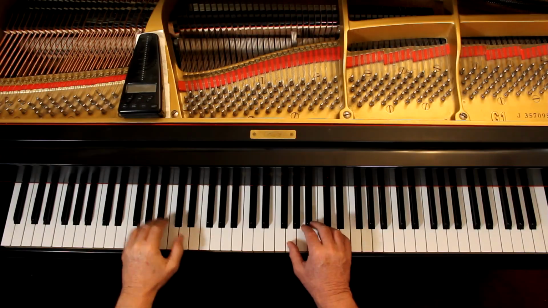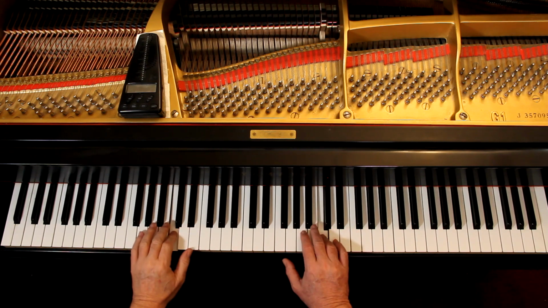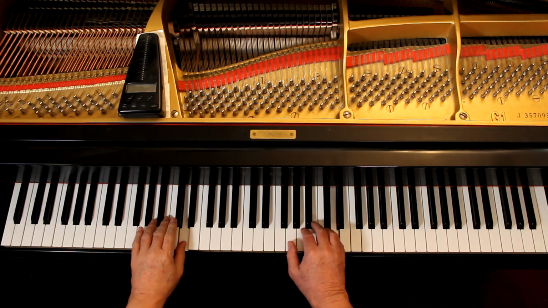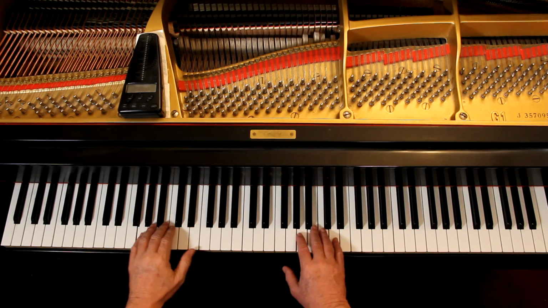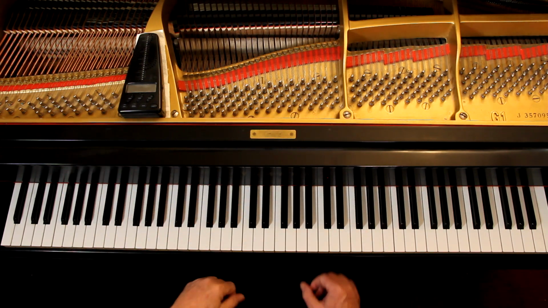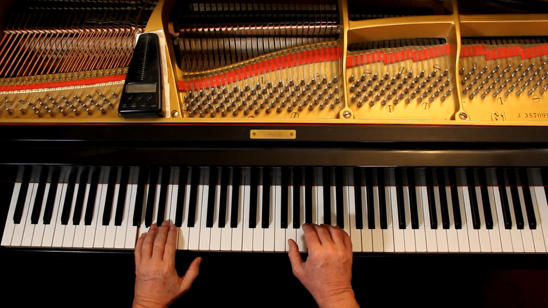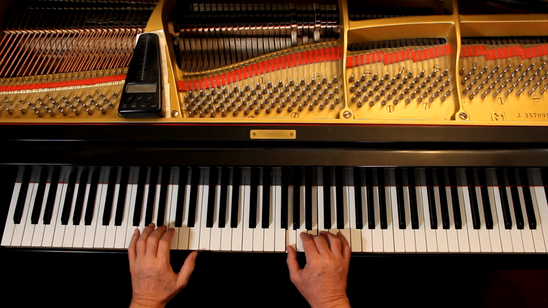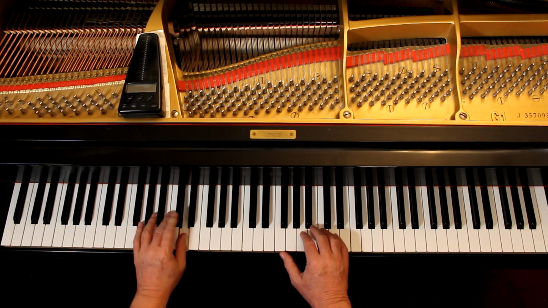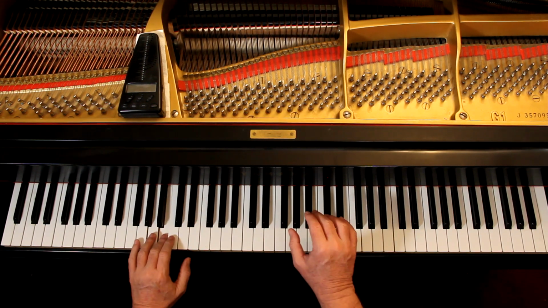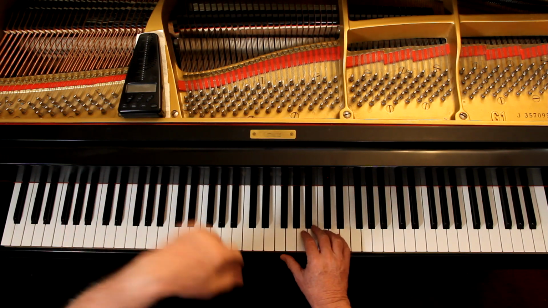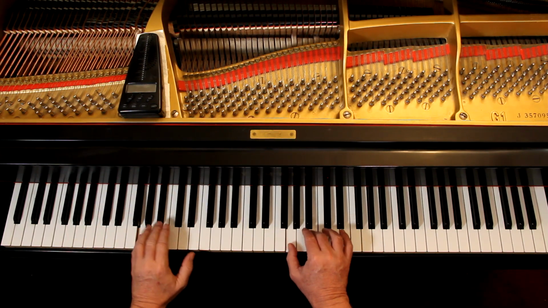Put the hands together. At the beginning, they're playing the same notes or same rhythm. Different fingers sometimes, but that's okay. Let's go down to measure 9. Here it's 1, 2. Okay, and then measure 13. The last line is.